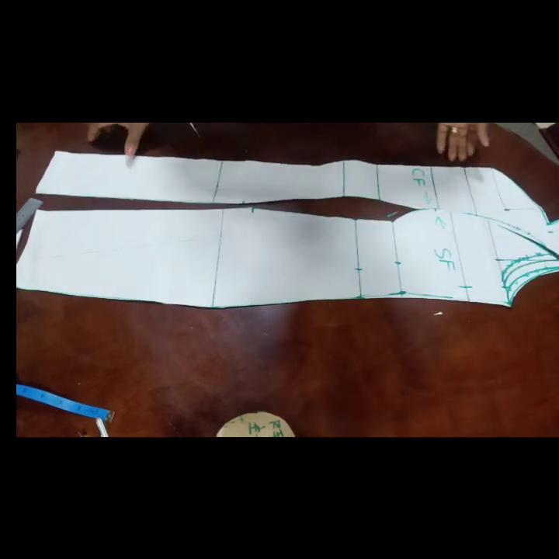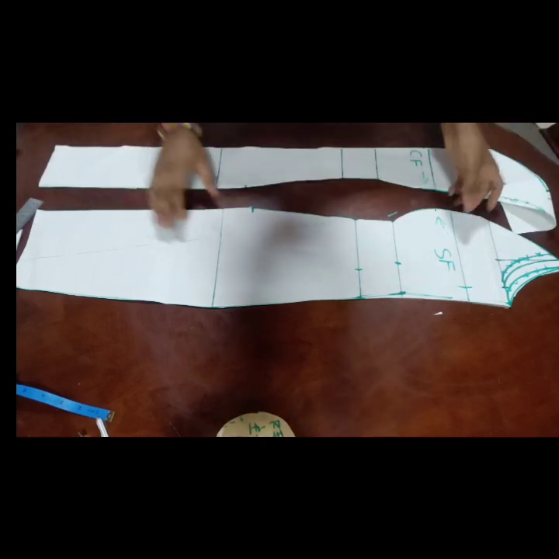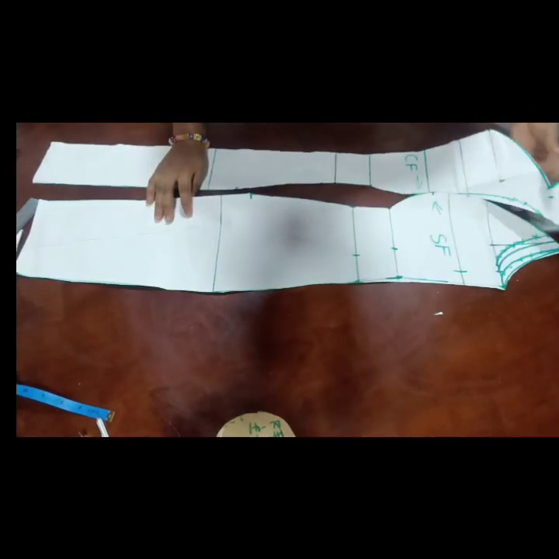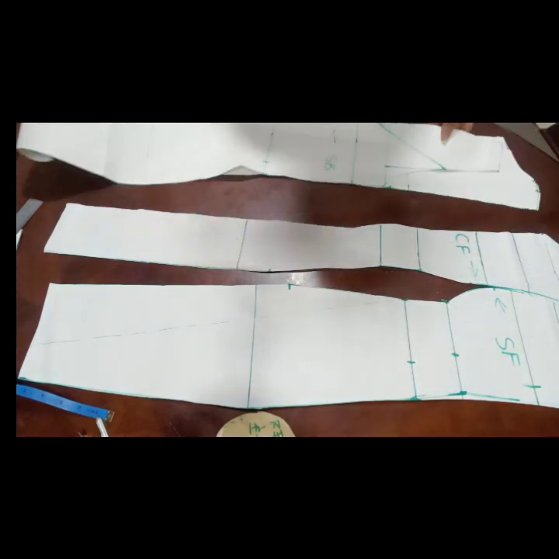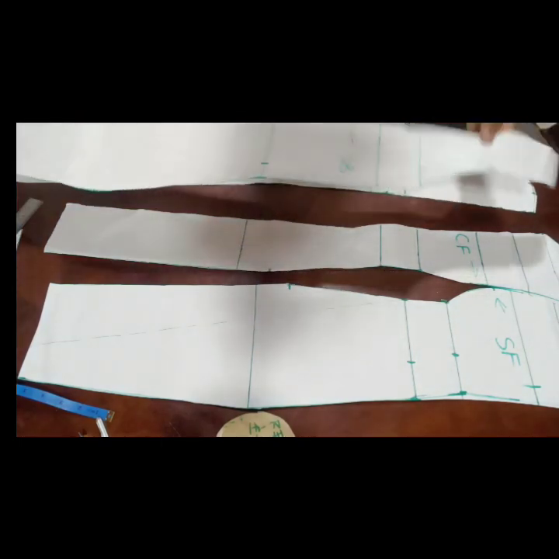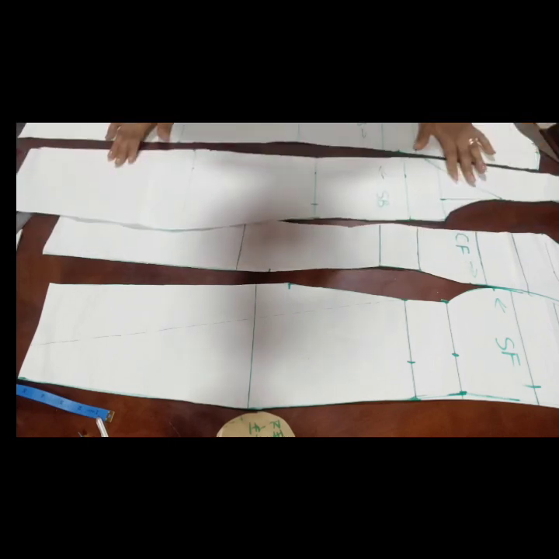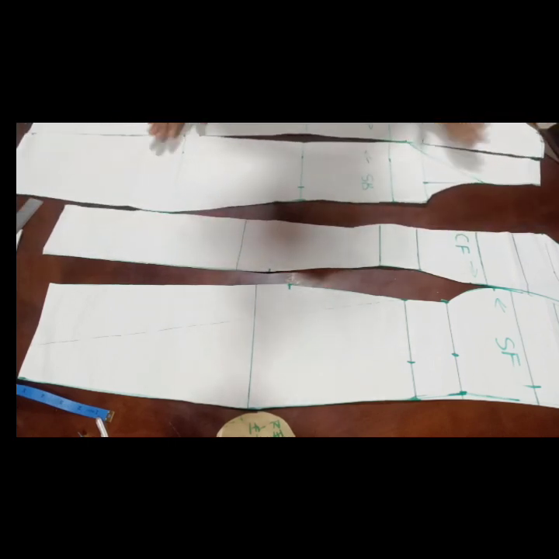So after cutting, you have one piece of this and 2 pieces of this for the front pattern. And then for the back pattern, you place your fabric on fold, you cut it out, then you also cut open the zipper line. So that is if you are making a straight fitted gown.